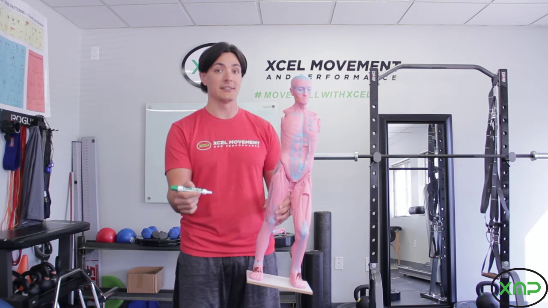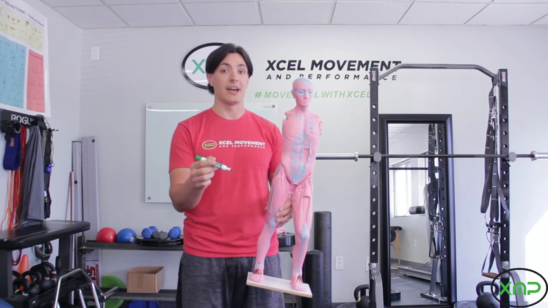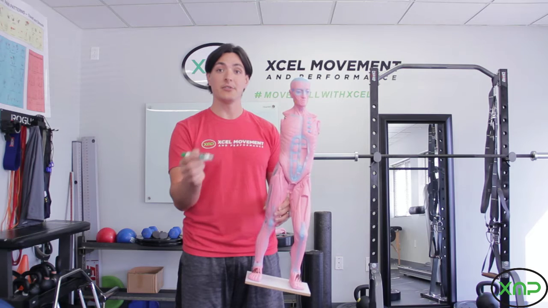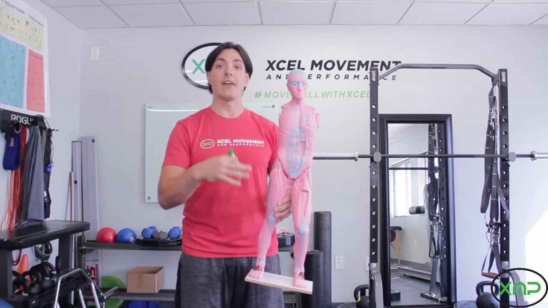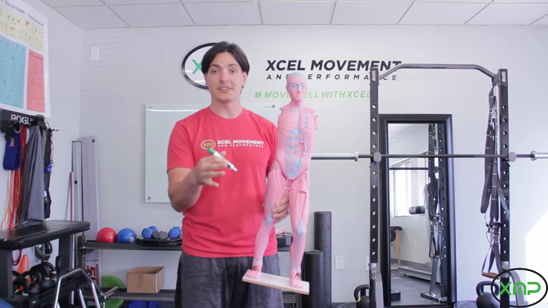The biggest thing is the IT band is never the actual culprit. We just call it IT band syndrome. We really should be calling it lateral quad syndrome and TFL syndrome, because those are the muscles that are actually the problem and that are causing that IT band to have to create that, or creates that stress.